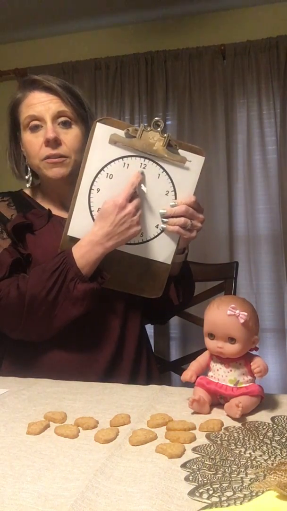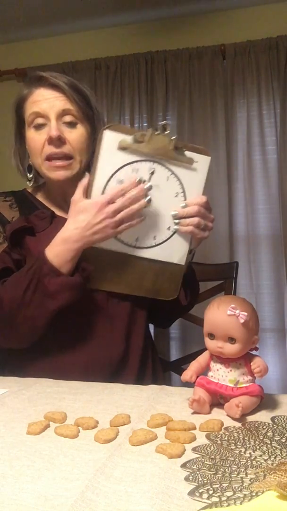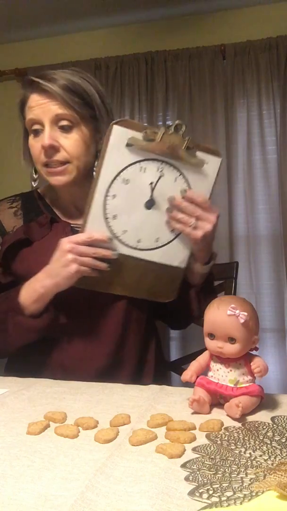So if we keep doing that, we would have 5 is odd, 6 is even, 7 is odd, 8 is even, 9 is odd, 10 is even, 11 is odd, but 12 is even. Now I stopped at 12 because when we look at our clock, it goes to the number 12, okay? And that's important to know because of today's lesson.